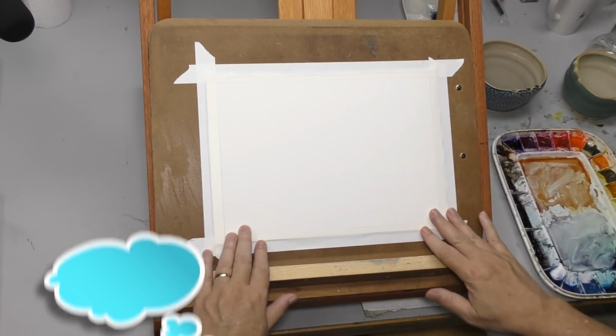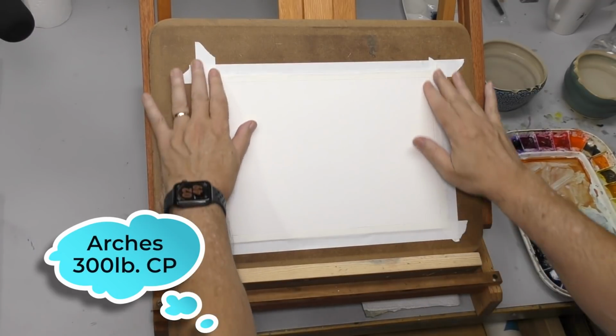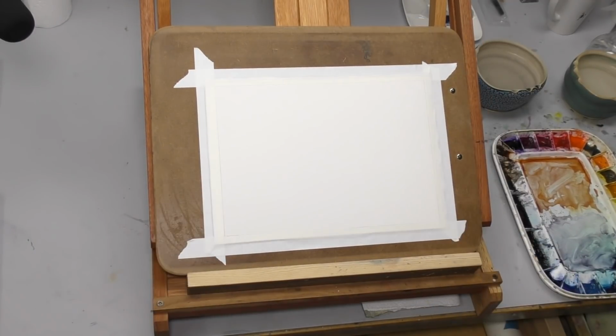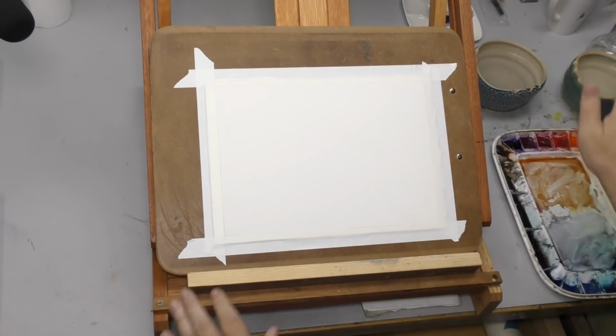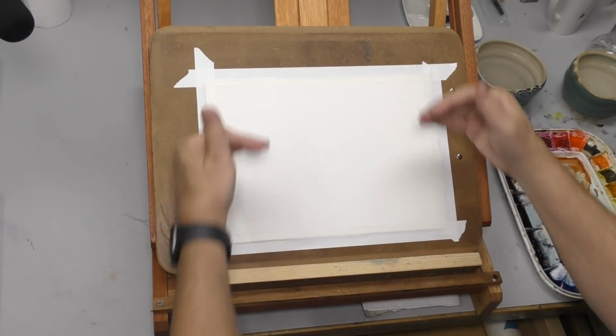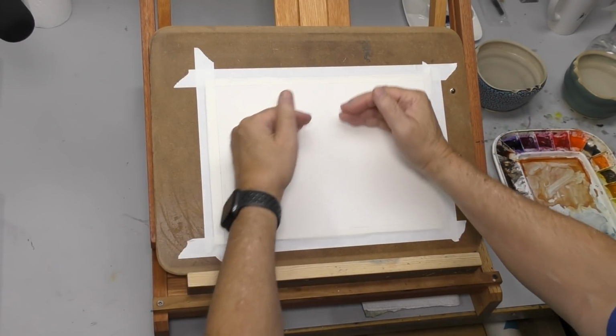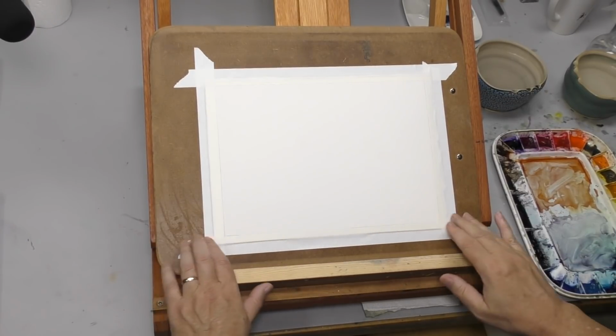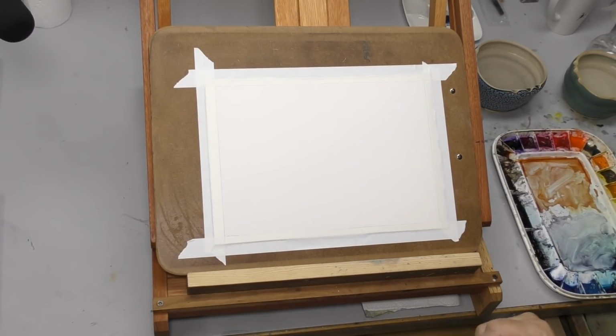All right, it's taped up, ready to go. I'm ready to paint. Now I have this at about a 20-degree angle maybe. If you're more of a beginner, you're probably better off painting flat, especially if you're not used to dealing with water running down. But if you're okay with that, go for it. All right, we're ready to go.